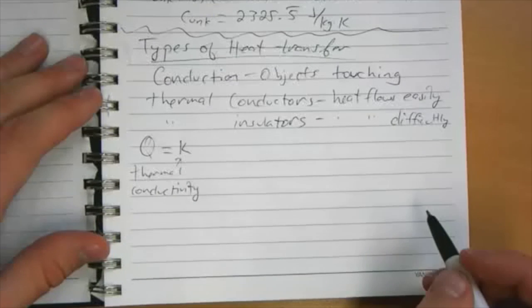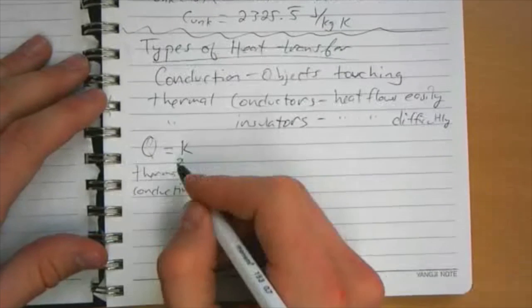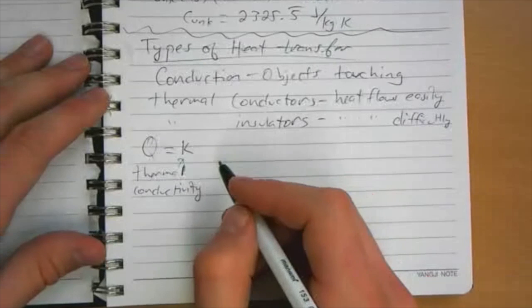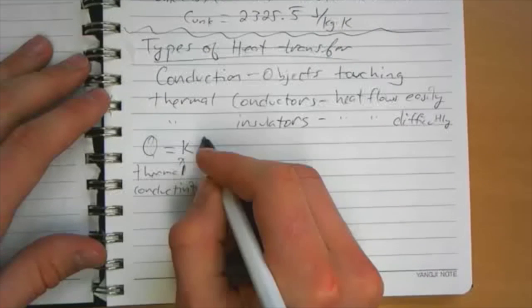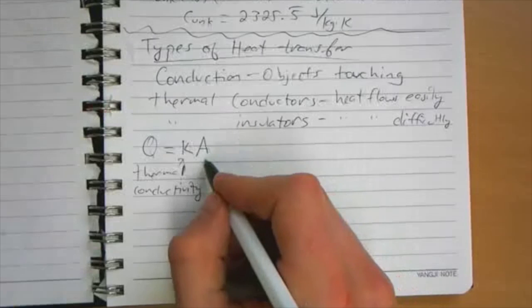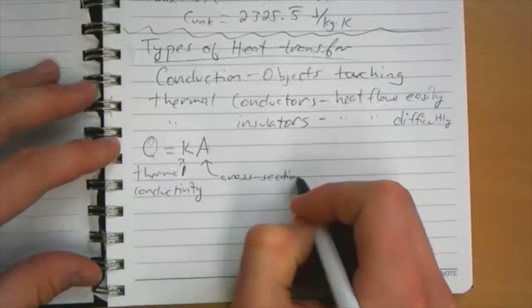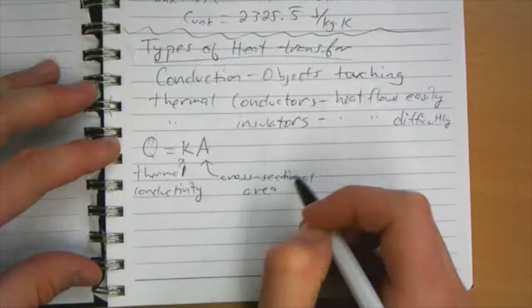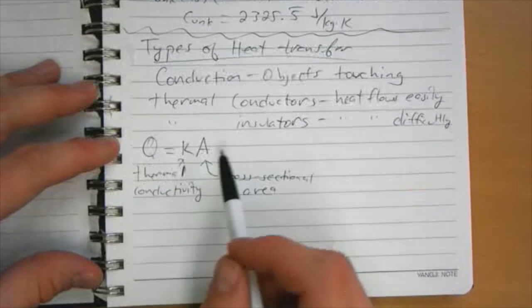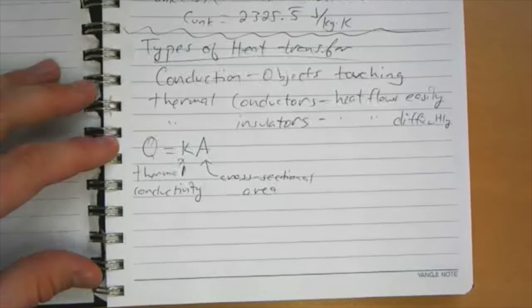The next thing that's important, and all of these are very reasonable, it makes a lot of sense. Next is A, which is a cross-sectional area. And that makes sense that the bigger area you have touching, the more energy will be transferred through that area.